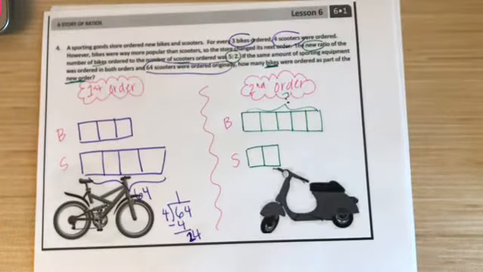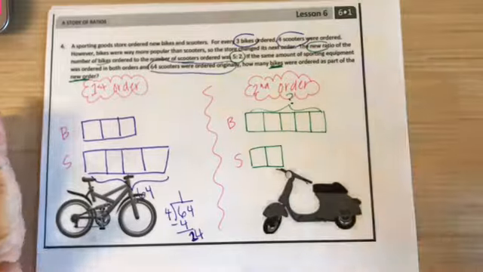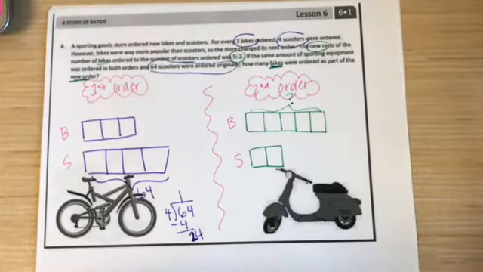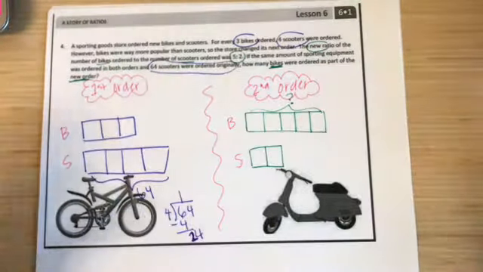Okay guys, for this next one, I am so sorry. I did the whole first half of it and realized that I forgot to push record on my phone. So I'm sorry that I already have a lot written. I'm going to walk you through what I've done so far.